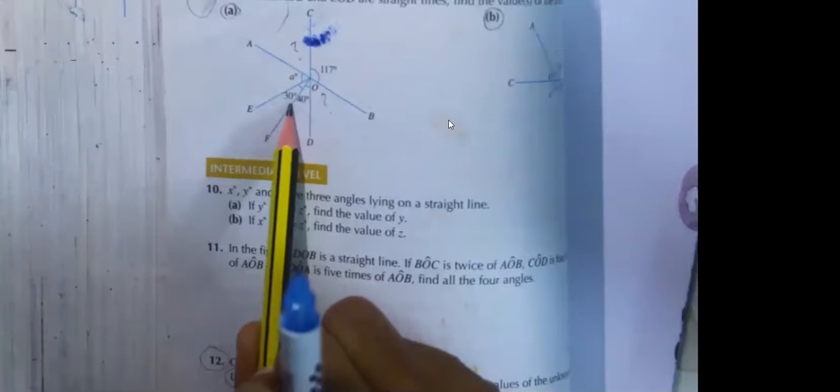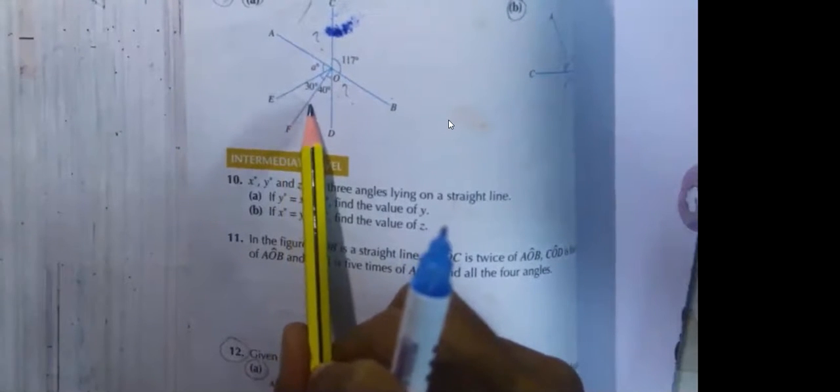Now let's see. We cannot add all of them up because these two angles are missing. Until we know these angles, we cannot make an equation equal to 360. So we will use the property of a straight line. Another thing: while you make an equation, make sure that you don't have more than one variable in an equation. An equation should have only one variable, okay? So now we have to come up with an equation that gives us only one variable.